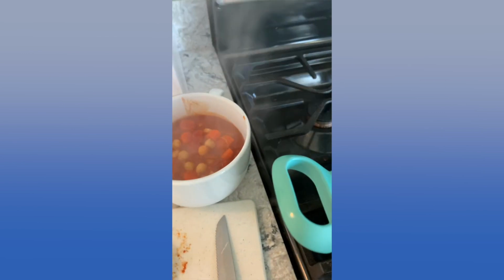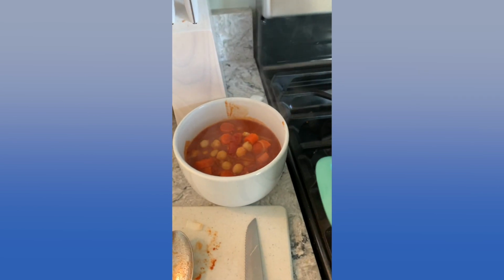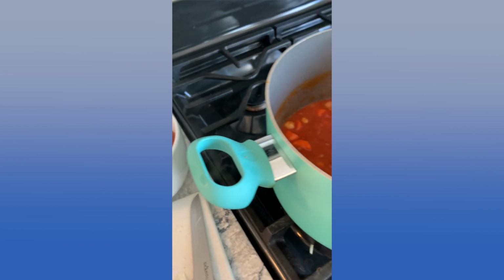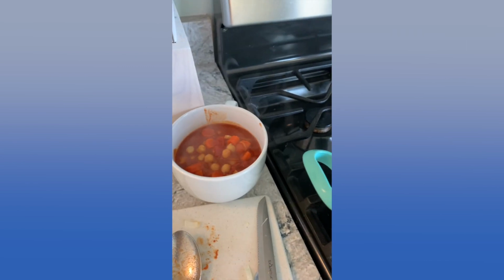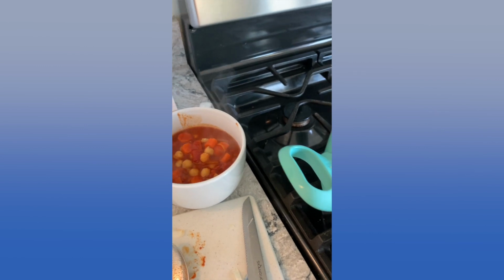So there you go. And then you have some bread you can dunk it in while you're eating it. Okay. It's a lot thicker than soup, so it might take you a bit. But other than that, it looks good, really good.